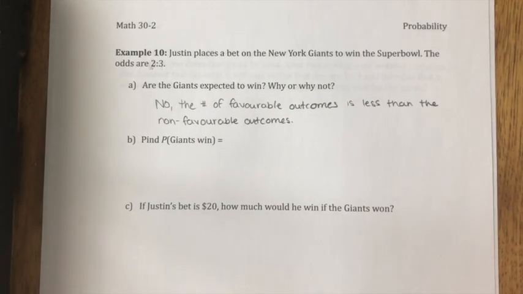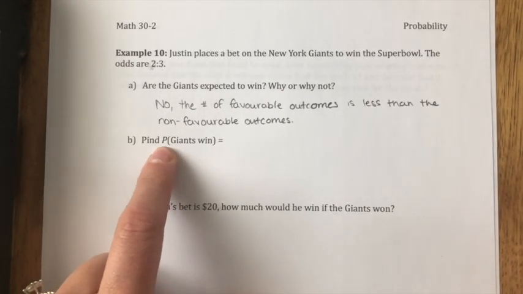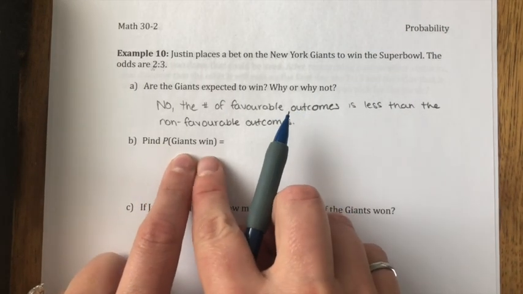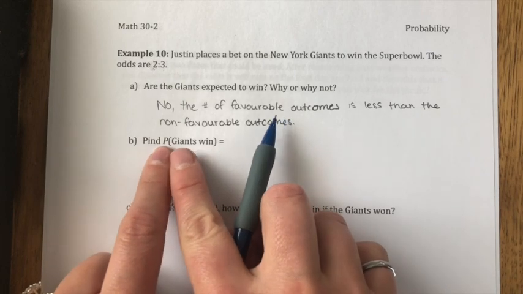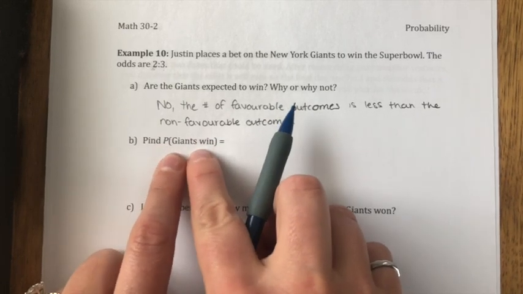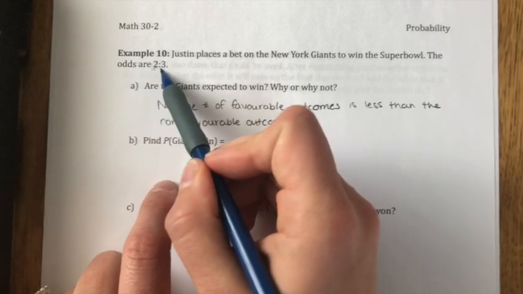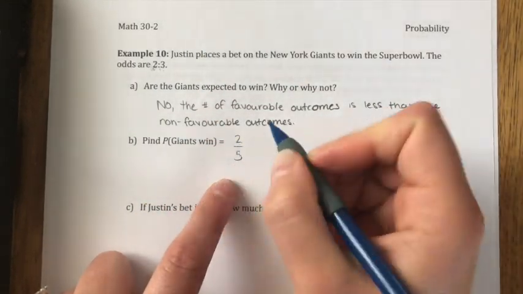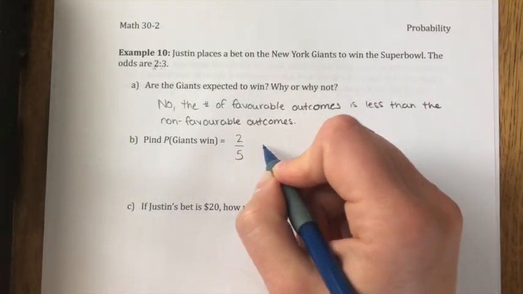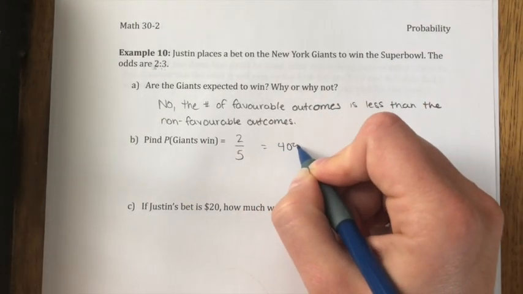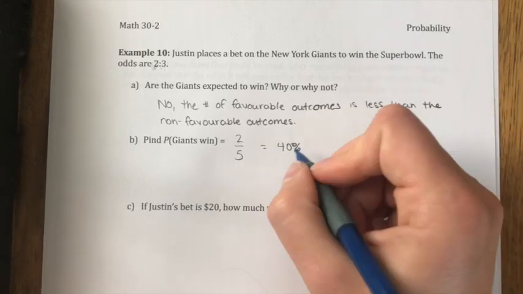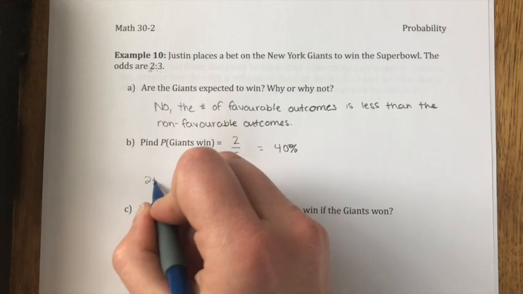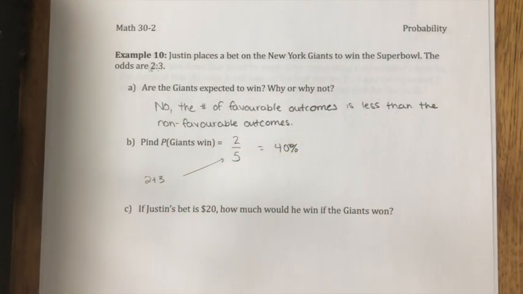If we think about this as a probability, anytime you see that italicized P and then something in brackets, this is the probability of whatever situation is in there. So 2 plus 3 gives us the total number of outcomes, so 5, so we've got 2/5. If we did that as a percent, we have 40%. And again, 2 plus 3 gave me that 5.